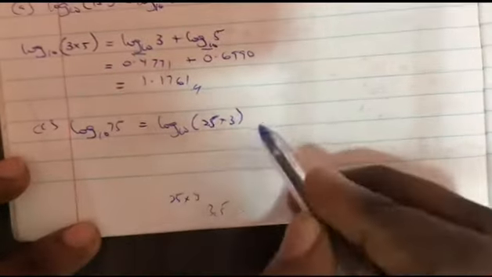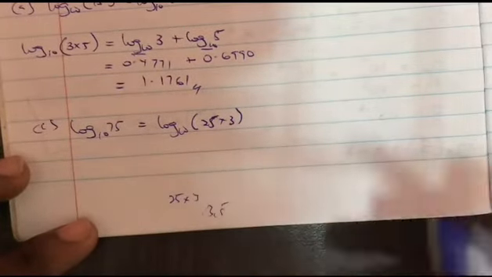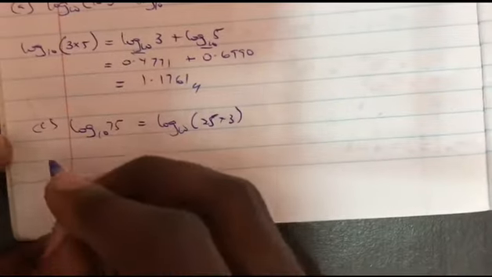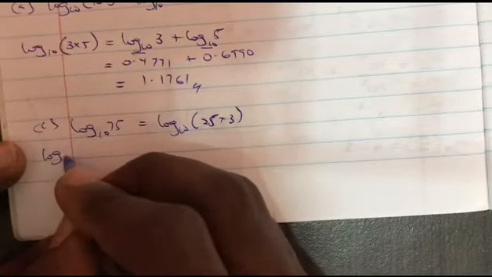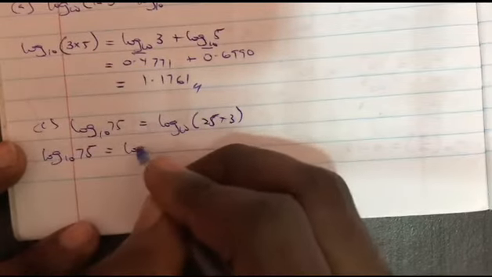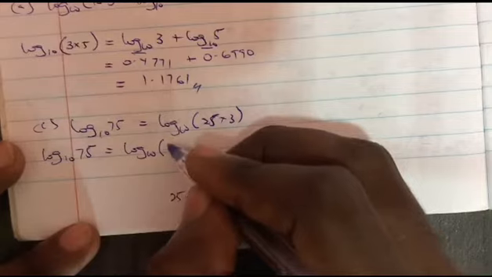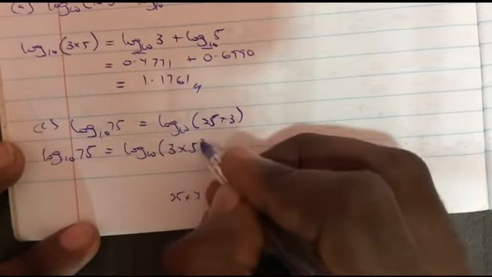Okay, so we have this, but 5 squared is 25. 5 times 5 is 25. So I can say that log of 75 to the base 10 is equal to log of 3 times 5 squared.